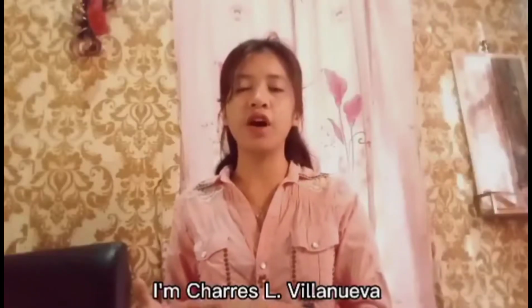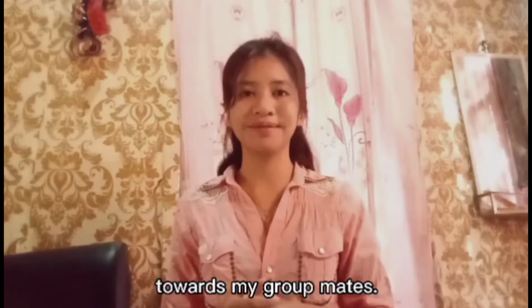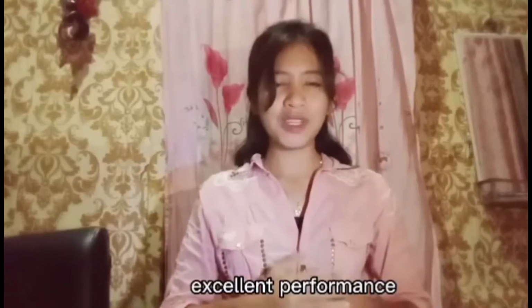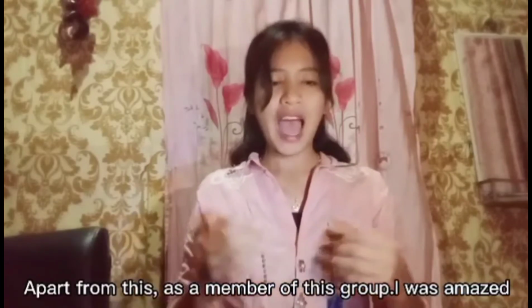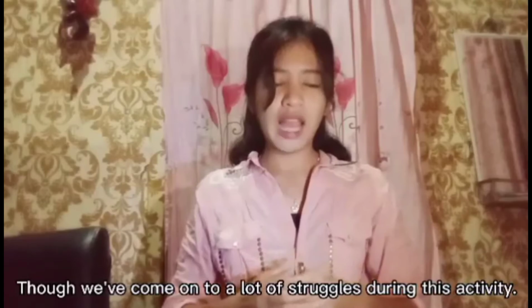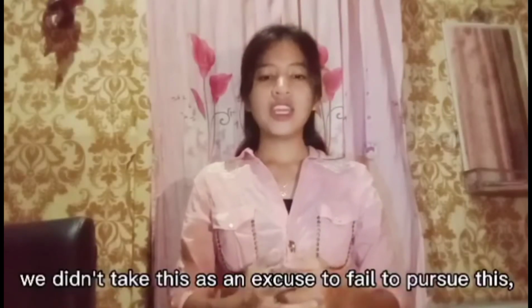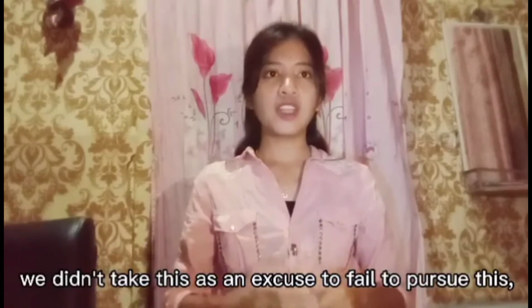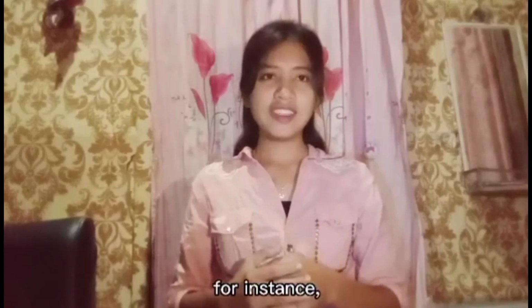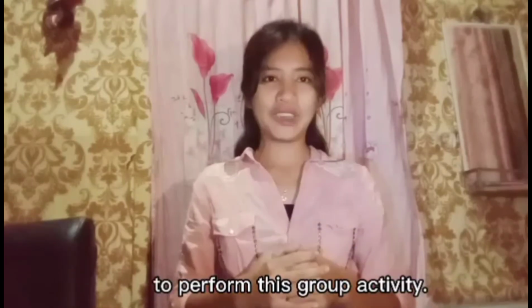I am Charisse L. Villanova, who was tasked to state an observation of mine towards my groupmates. I'll give them 10 for an excellent performance. Apart from this, as a member of this group, I was amazed by the participation of each member of the group. Though we came across a lot of struggles during this activity, I must say that I'm proud that my group did a very good job. Despite this new normal class, we didn't take it as an excuse to fail to pursue this up to the end. For instance, we formulated, coordinated, and connected as one team to perform this group activity.